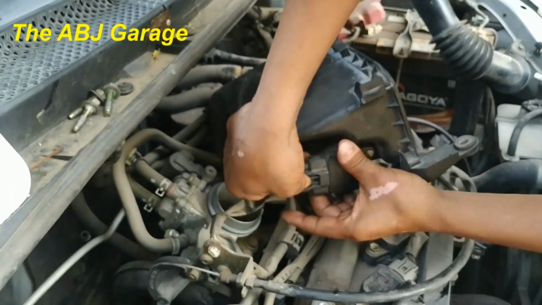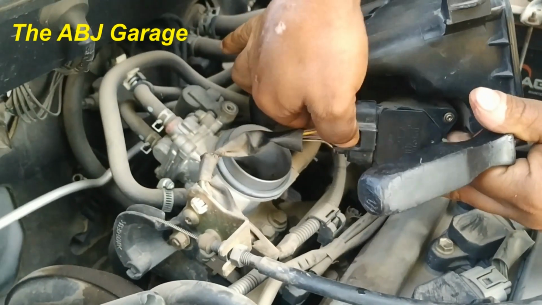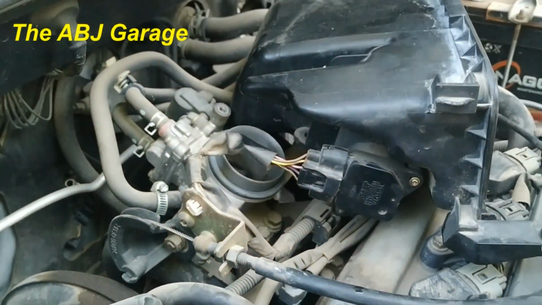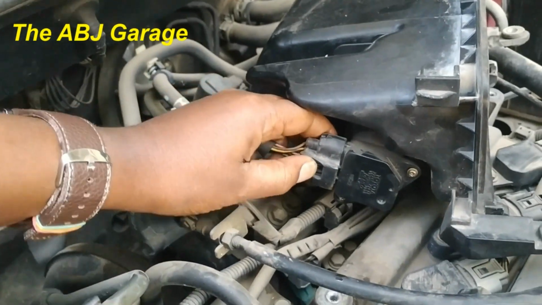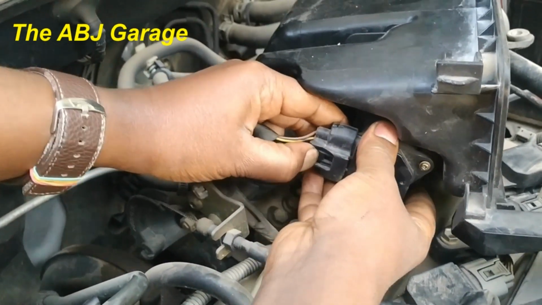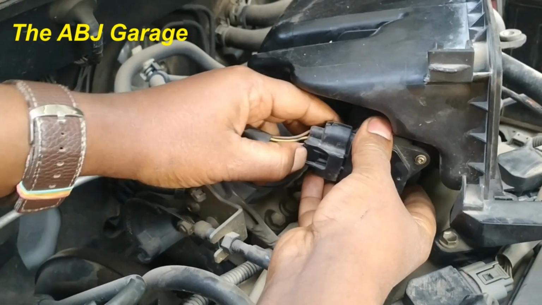So in this video, we are going to see how to clean a mass airflow sensor on a Toyota Vitz. We will take it out and then we are going to flush it with a carburetor cleaner. Let's see how it is done.